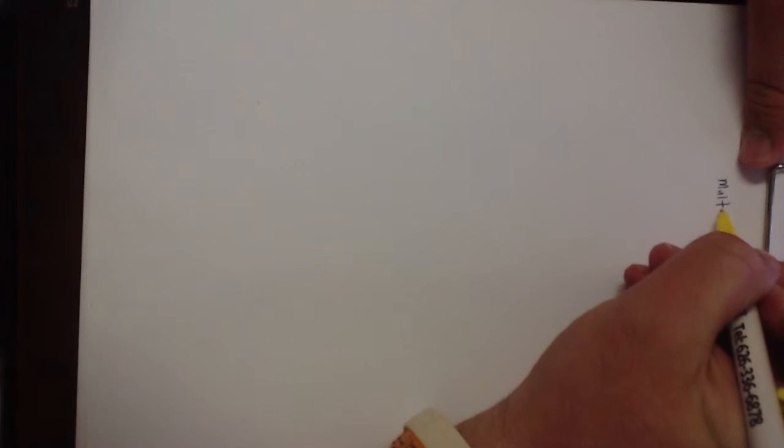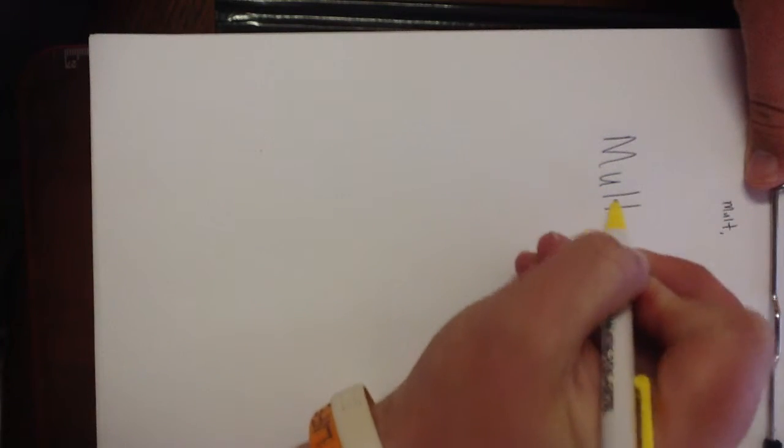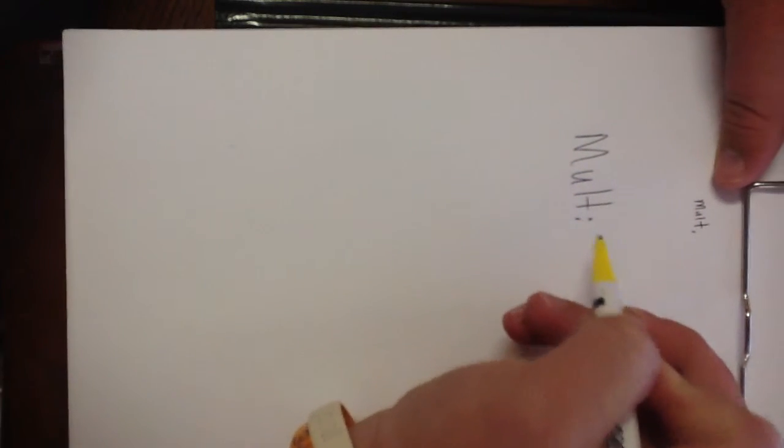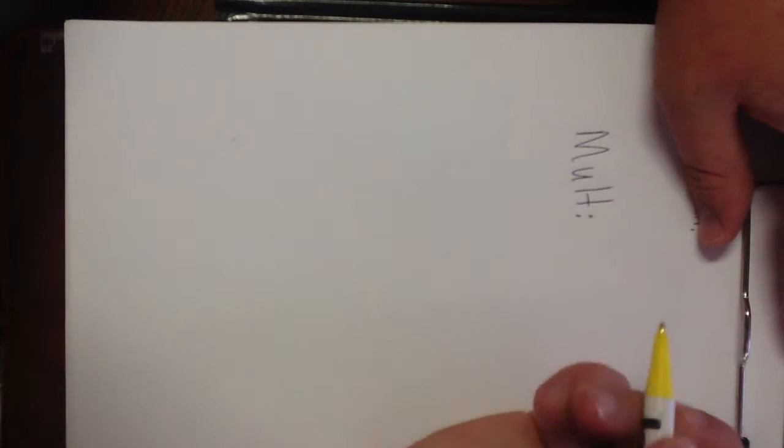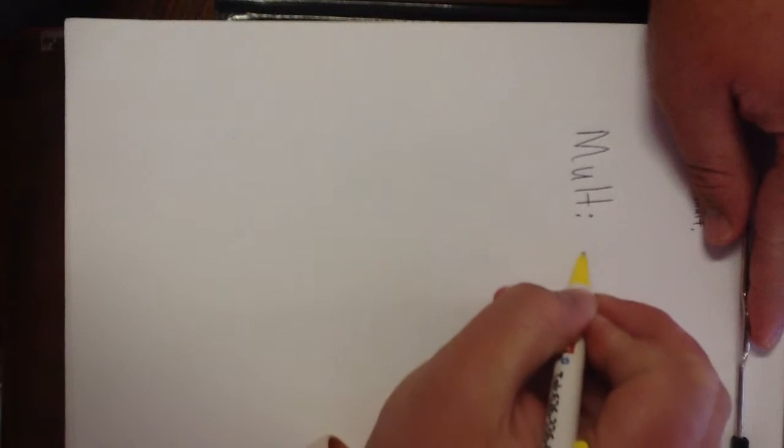So here we go. There's two basic rules for multiplying and dividing integers. For multiplying integers, we got a couple rules here. And this is the same rules for dividing. We'll just talk about multiplying.